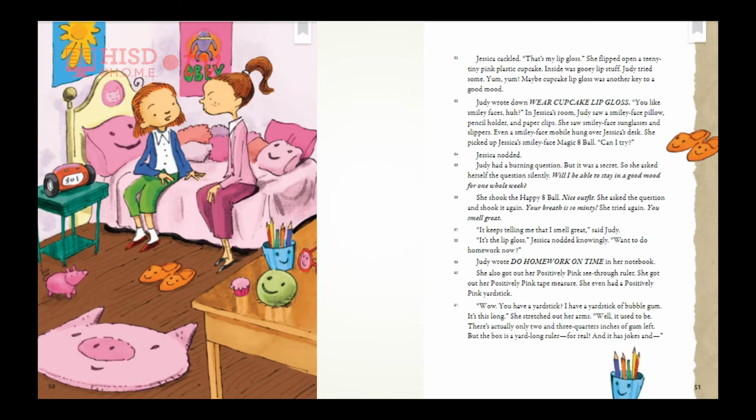She also got her positively pink see-through ruler. She got her positively pink tape measure. She even had a positively pink yardstick. "Wow, you have a yardstick?" "I have a yardstick of bubble gum. It's this long." She stretched out her arms. "Well, it used to be. There's actually only 2 3/4 inches of gum left. But the box is a yard long ruler, for real."